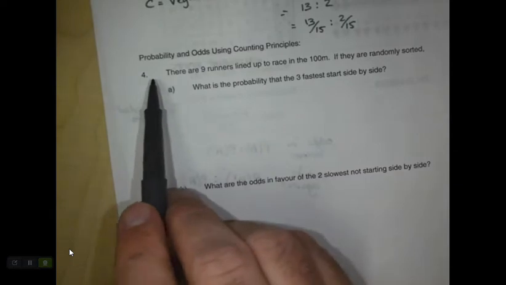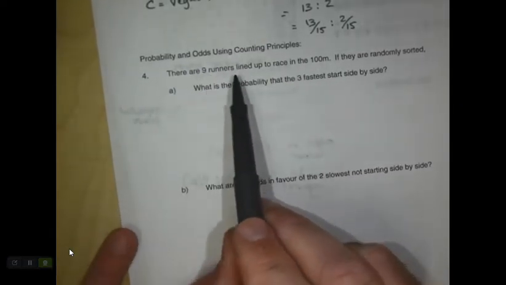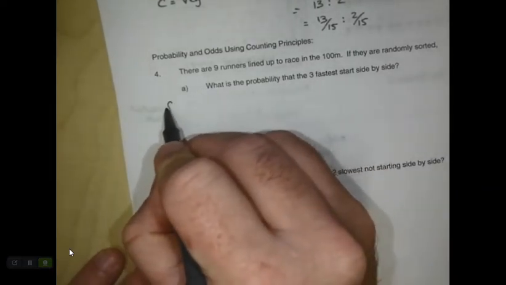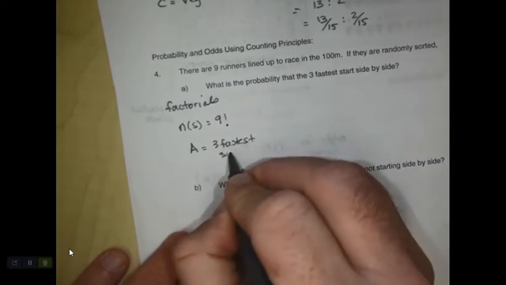All right. 4. Now we're looking at our counting principles. So we're looking at 9 runners in a race, and they're randomly sorted. The 3 fastest side by side. Well, we know by looking at this, we're looking at factorials as our counting principle. So our n(S) is 9 runners, so I'm looking at 9 factorial. And the event A is I'm looking for the 3 fastest side by side.